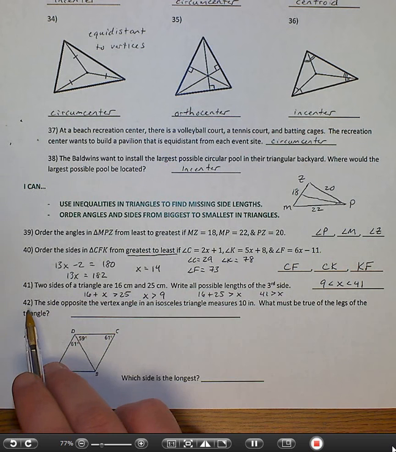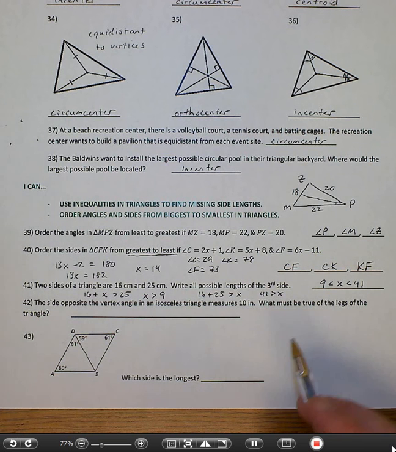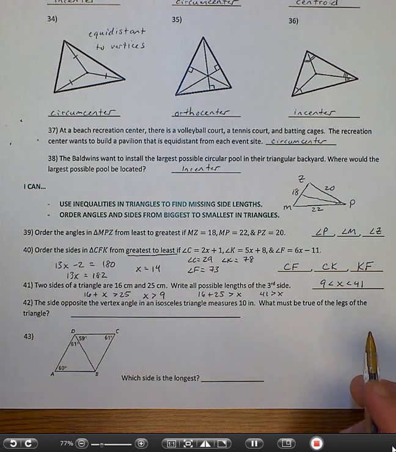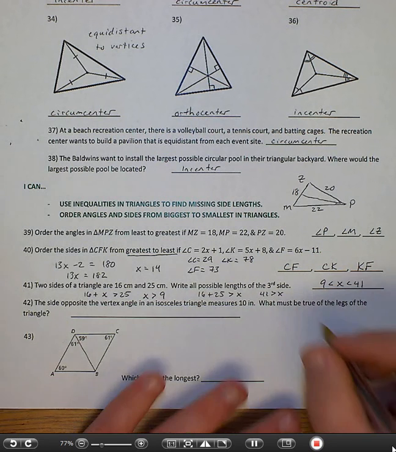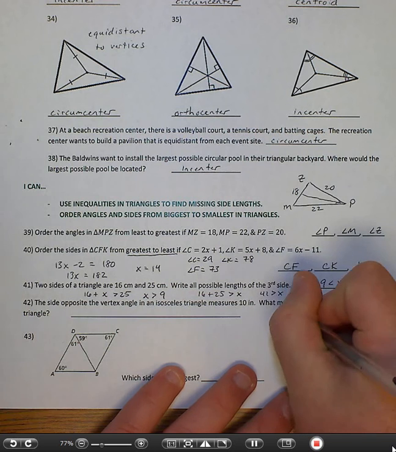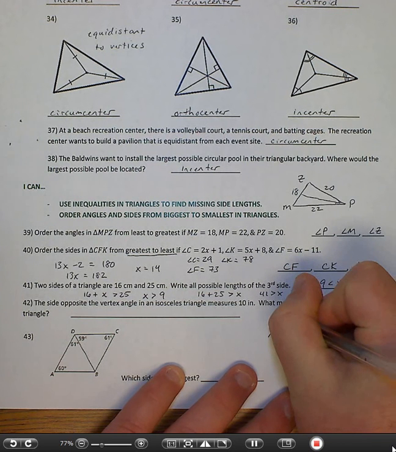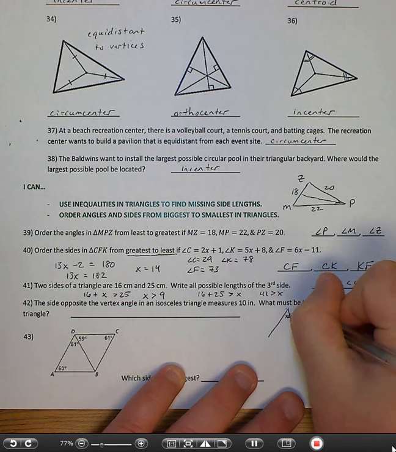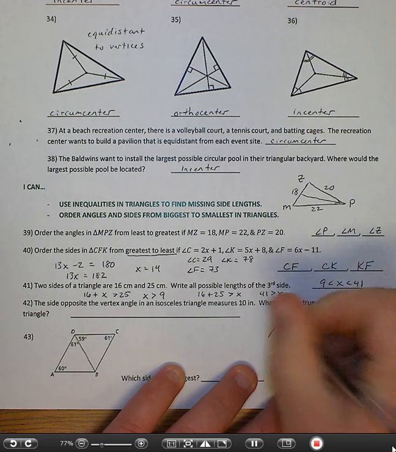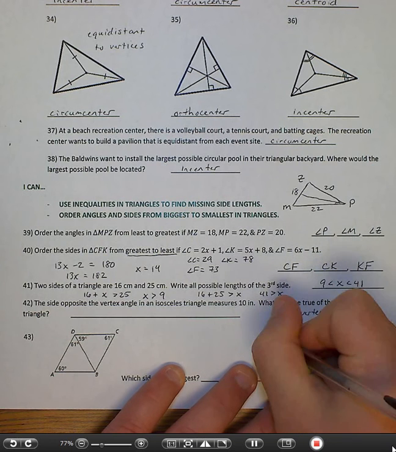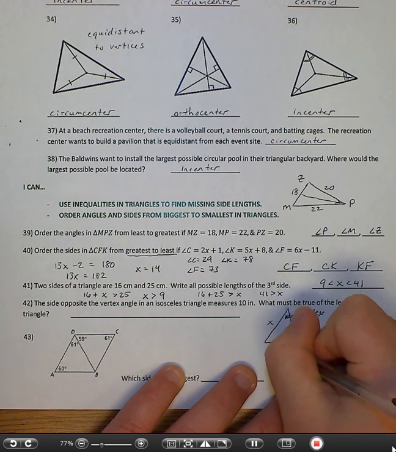42. The side opposite the vertex angle in an isosceles triangle measures 10 inches. What must be true of the legs of the triangle? So it's an isosceles triangle, so the vertex angle is the one up here. So that's the vertex. I want to make x the sides over here. This is 10.